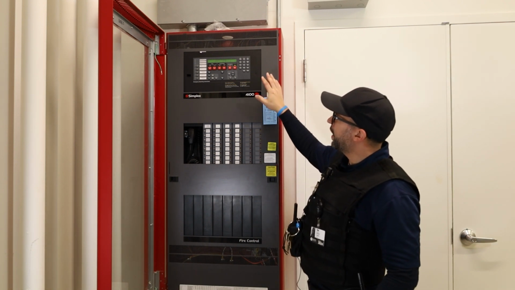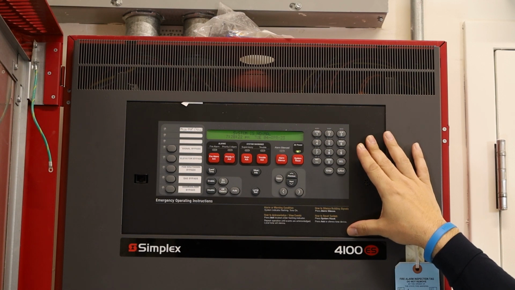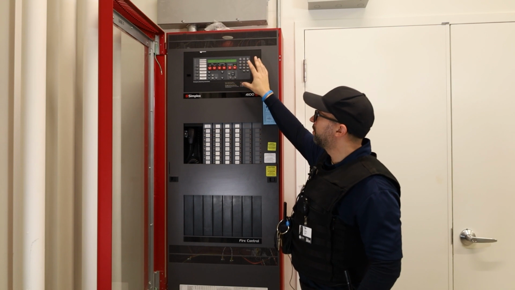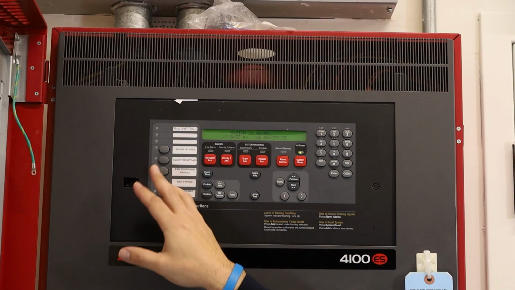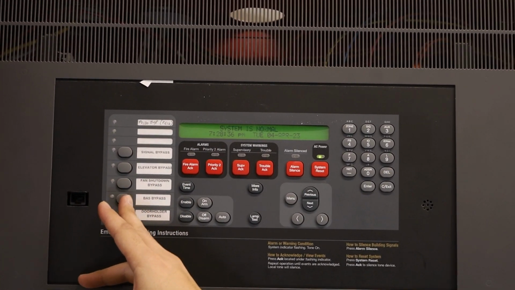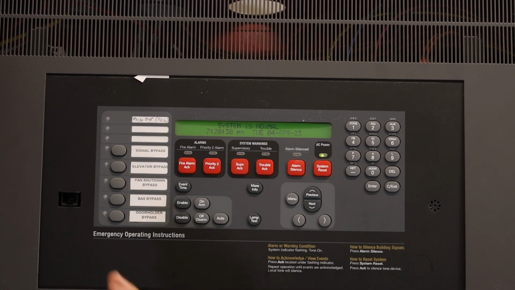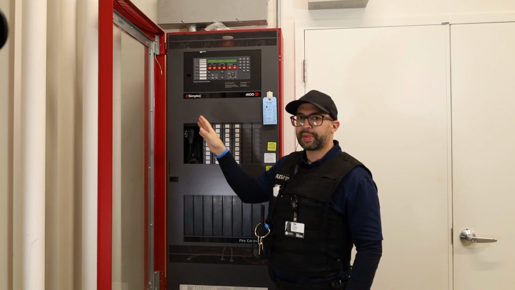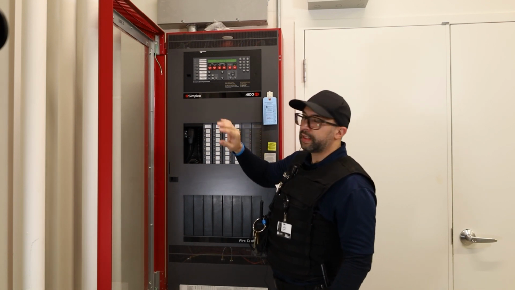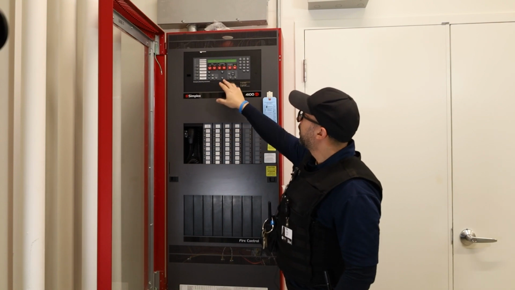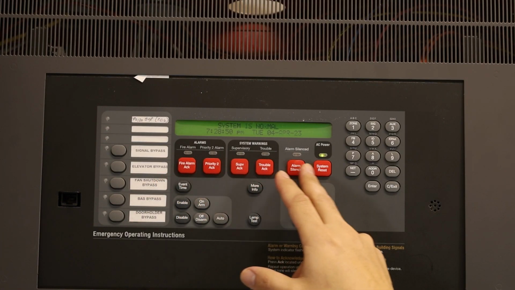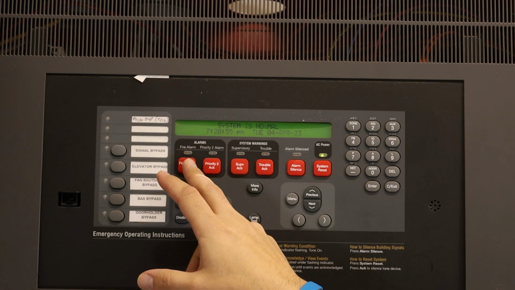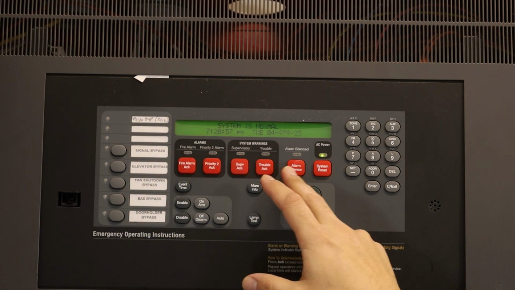So the first thing we have is the information. This is how you control the fire alarm system, and here on the left hand side you'll have bypasses, and what bypasses do is they'll bypass particular aspects of the fire alarm system, and we can get into that a little later on. These are your acknowledge keys. If there's a fire, this will be blinking here, and you would have to acknowledge it. So these are your acknowledgement keys.